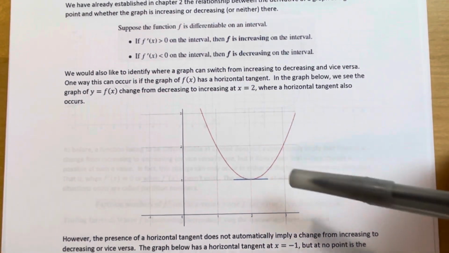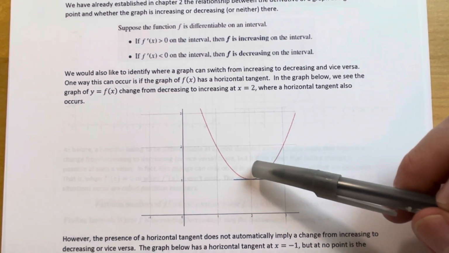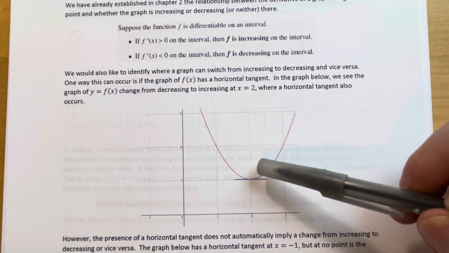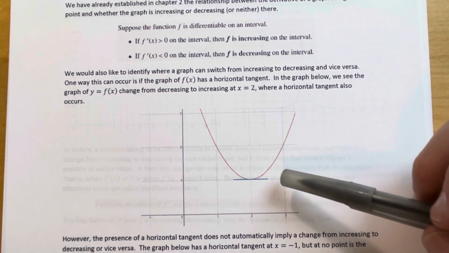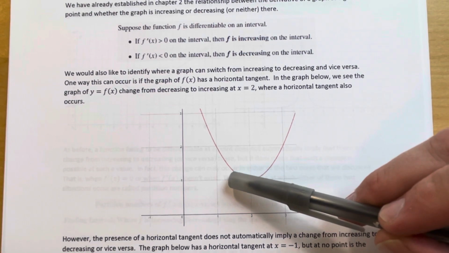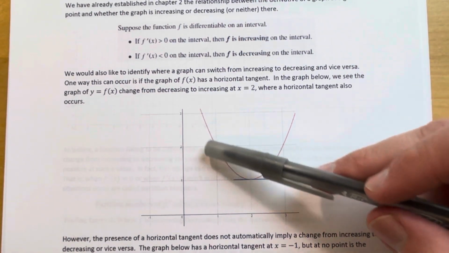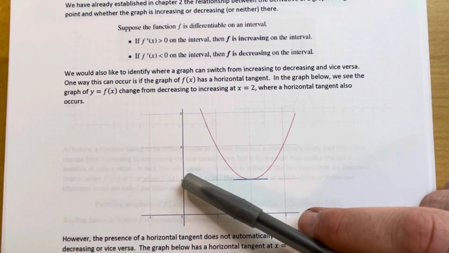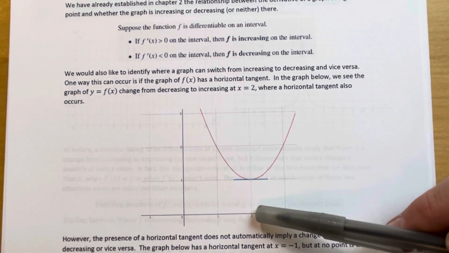Being a parabola, this function has a lowest point, or at least the part of the graph that we can see has a lowest point. And the y-coordinate of that lowest point is what we call a minimum. So this graph has a minimum value of 1, because that's the y-coordinate of that point, but it occurs at x equals 2.